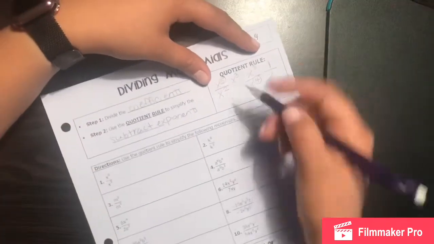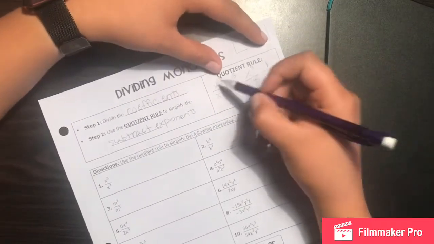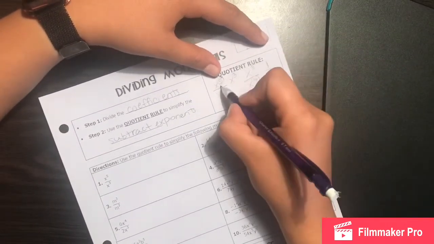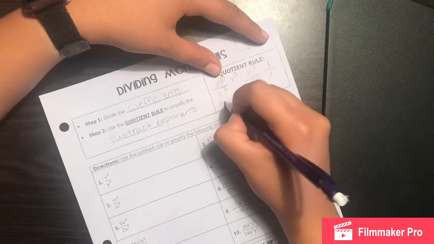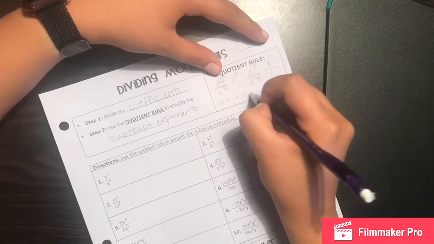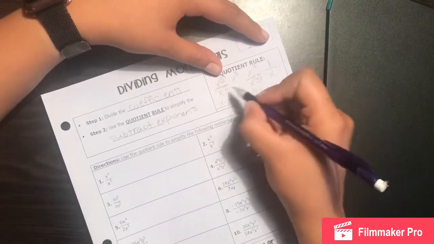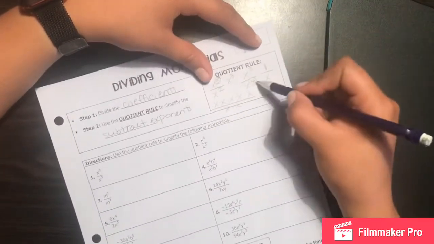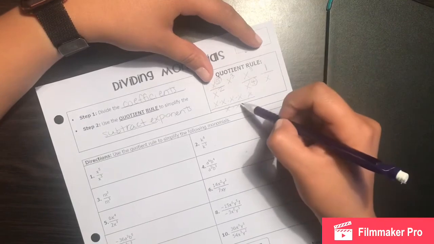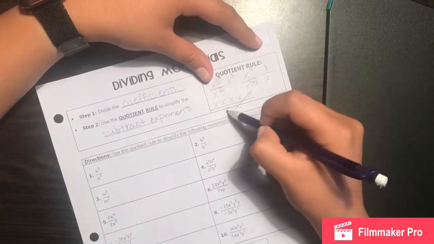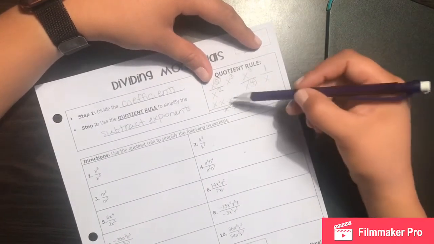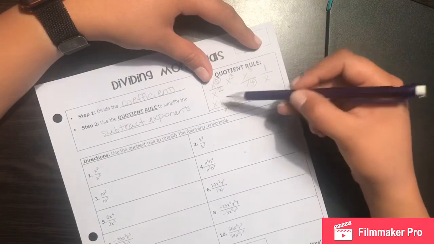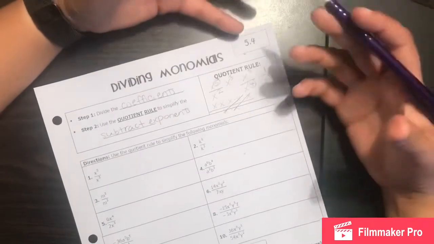If I take this first example, x to the fifth over x squared, x to the fifth is x times x times x times x times x, and x squared is x times x. So if I look at what they have in common, I can cancel these two and these two. I'm left with three x's, which is x to the third. And that's where the rule comes from.